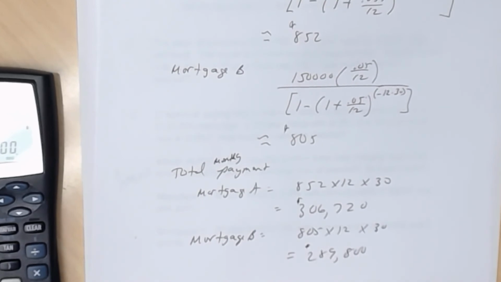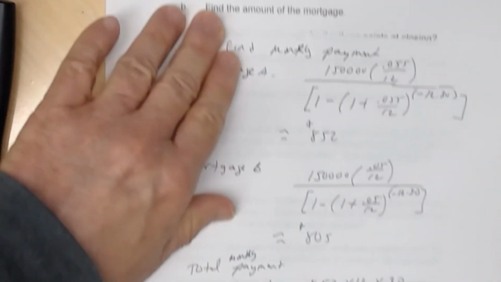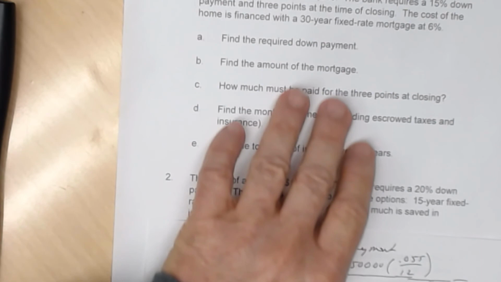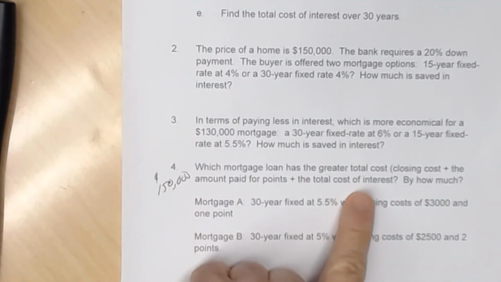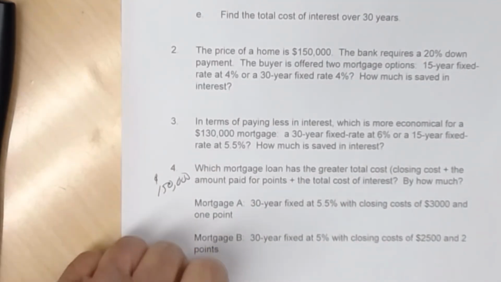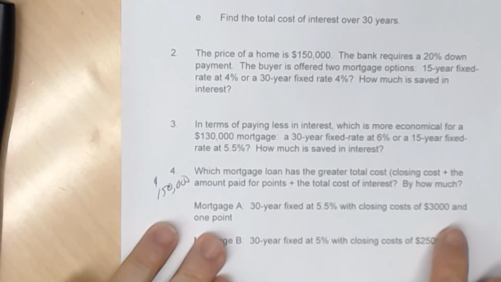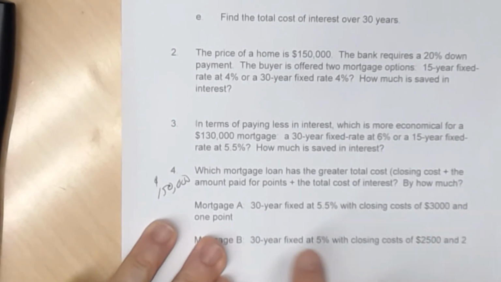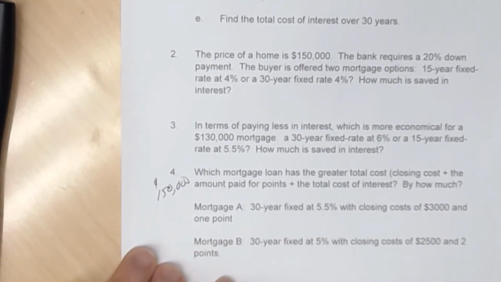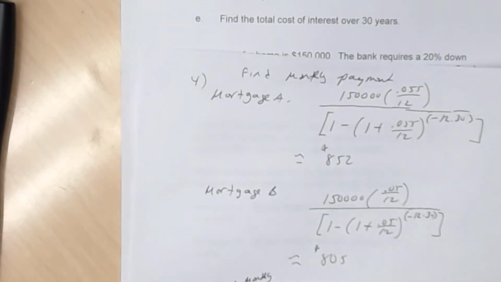Now you want to find the overall total cost. Keep in mind though that for mortgage A you had to pay 1 point, and for mortgage B you had to pay 2 points. Now here's how I would do this.